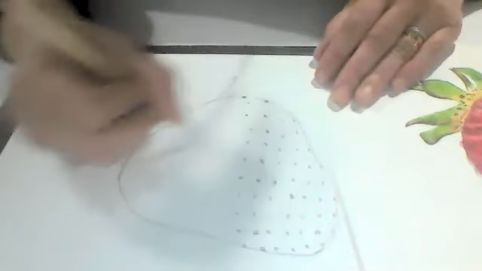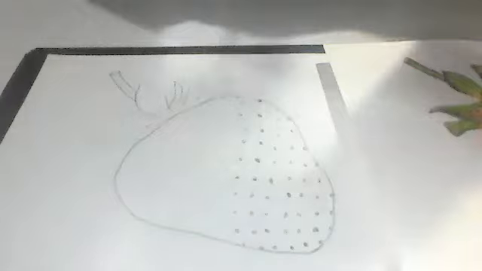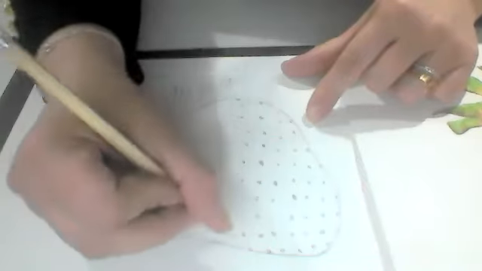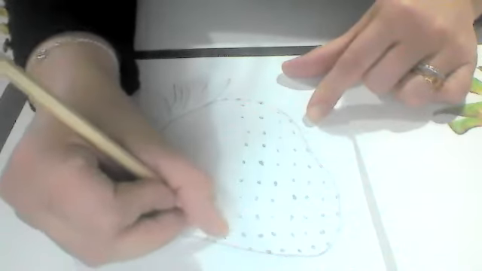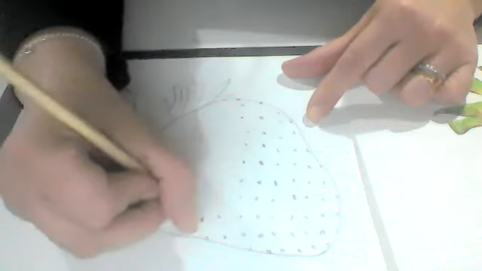And now we're going to do this side. Let's do it the other way so that you can see what I've been saying much more clearly. So we've done lines going that way. Now let's do lines going this way. So we're just following this line. And then here.